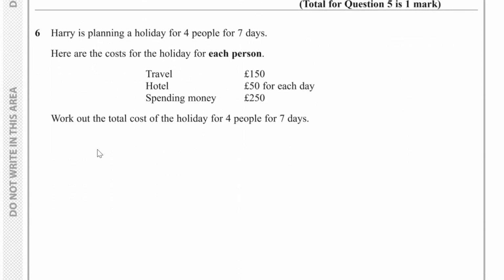Question number 6. Harry is planning a holiday for 4 people for 7 days. Here are the costs for the holiday for each person. Travel costs £150. The hotel is £50 for each day. And spending money, they have £250. We have to work out the total cost of the holiday for 4 people for 7 days.